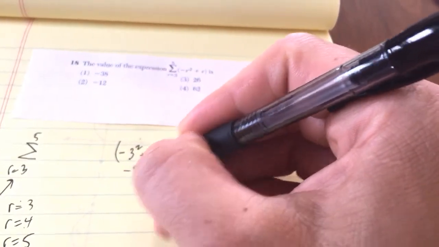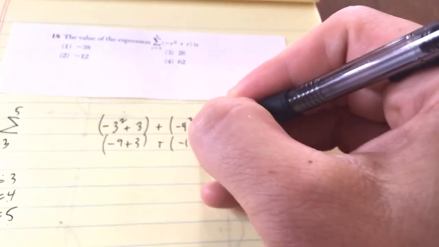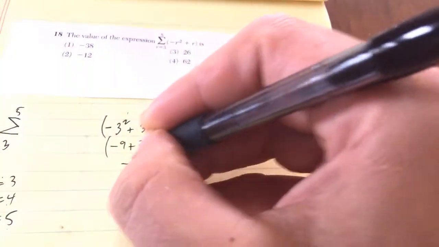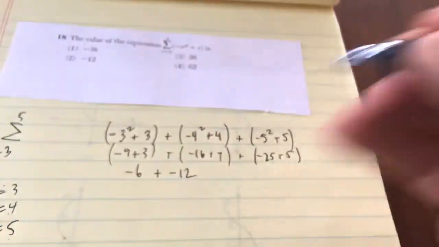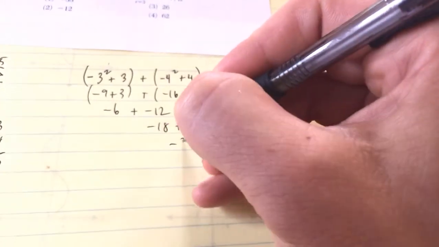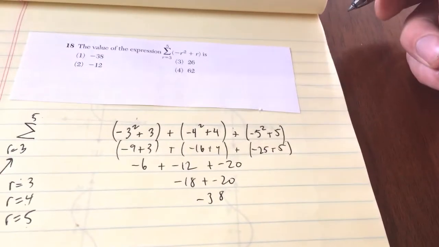This is negative 9 plus 3. This is negative 16 plus 4. This is negative 25 plus 5. Negative 6 plus negative 12 plus negative 20. So I have negative 38. Choice number 1.